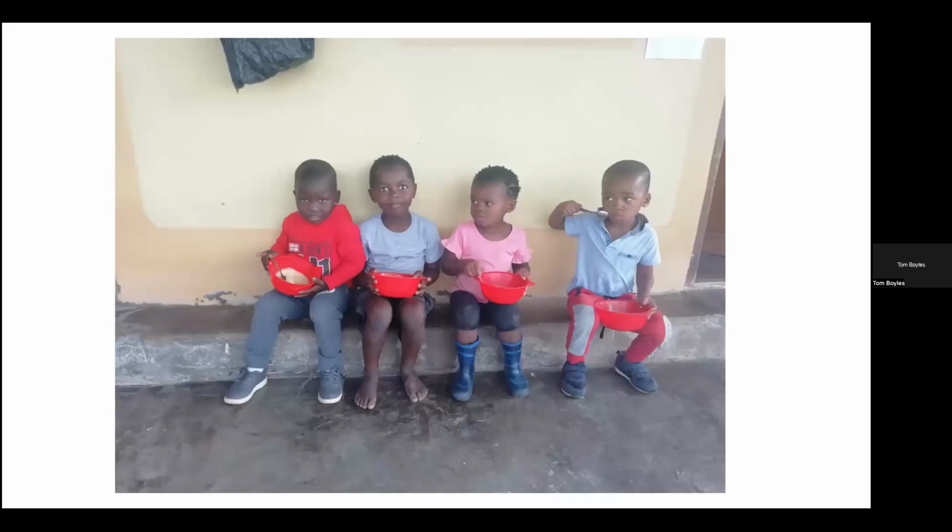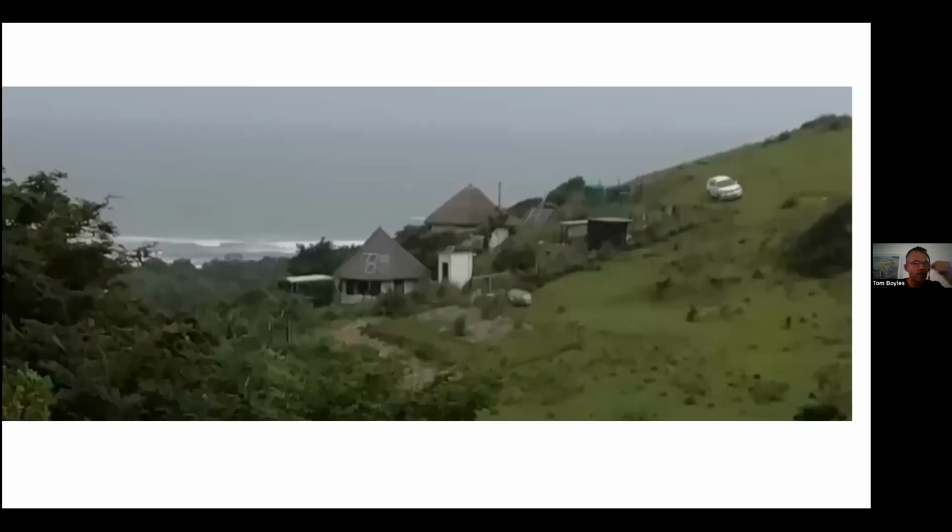There is actually an outside toilet here, and until a few years ago, most houses didn't have outside toilets or toilets of any kind, in fact, and they just used the bush as their toilet. But in recent years, there has been an increase in toilet facilities in the area, which is likely to improve health outcomes. But this is largely where the children live.